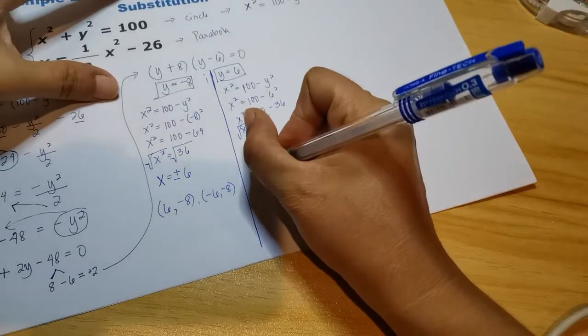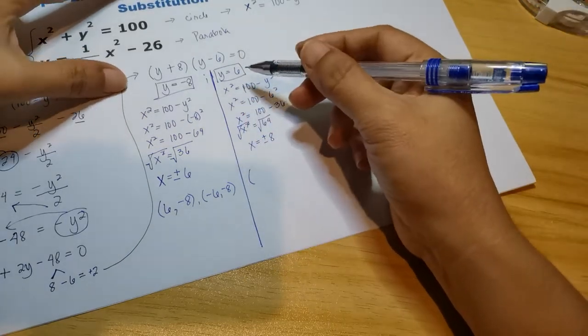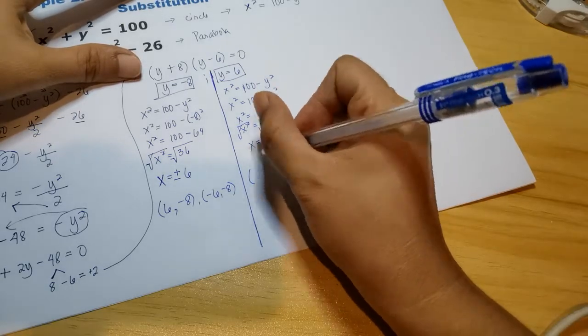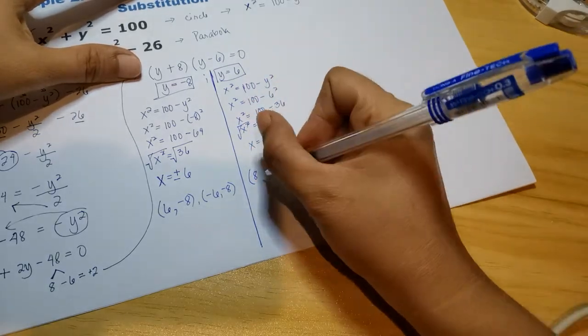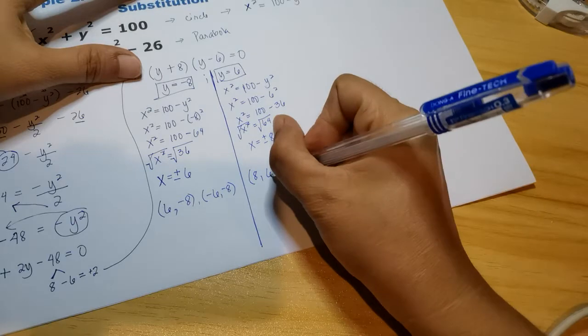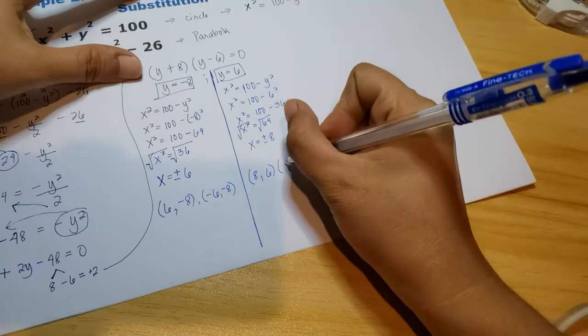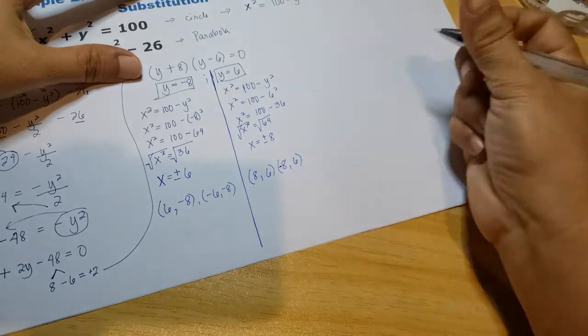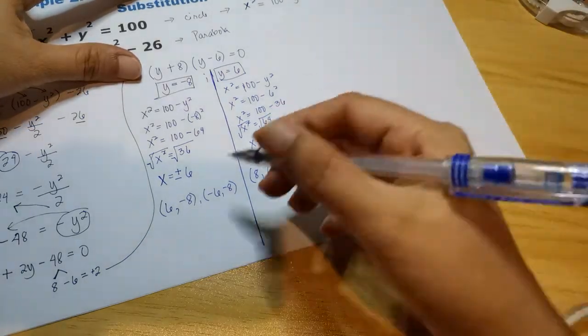So, again, we have our next two sets of our solutions. We have, ang x natin this time ay positive 8 and 6. And we have there negative 8 and positive 6. So, our solutions are this.